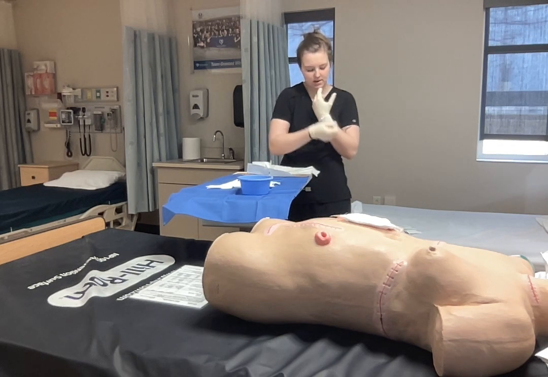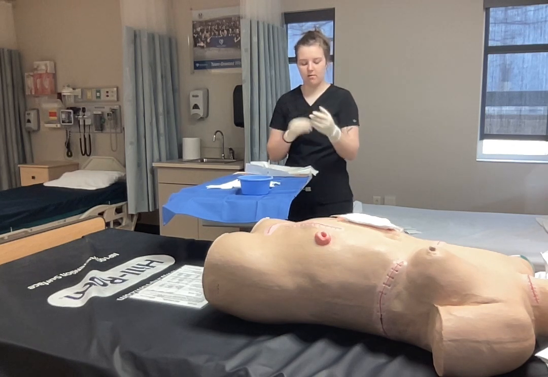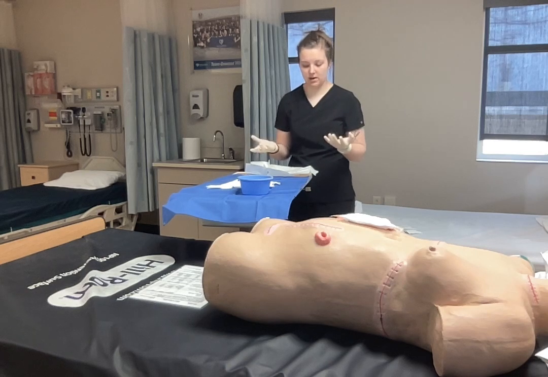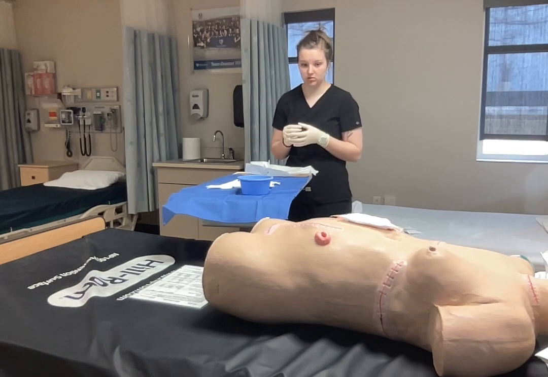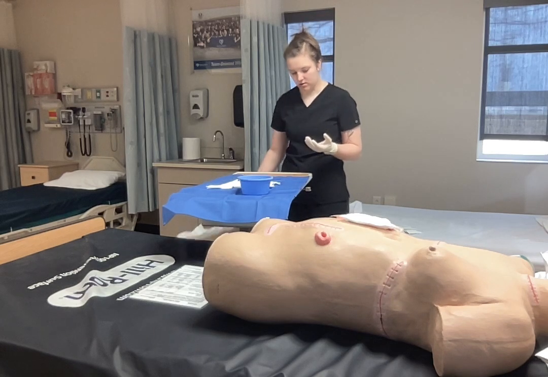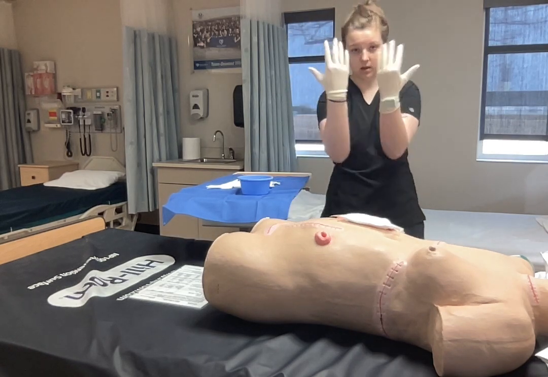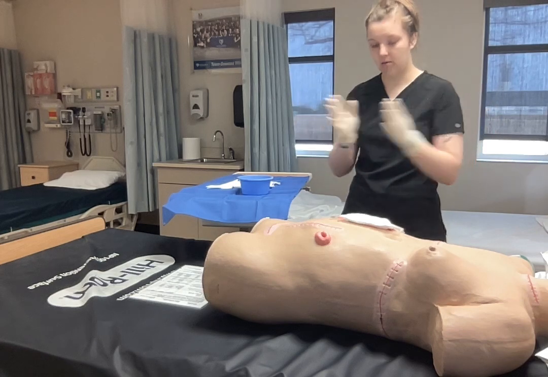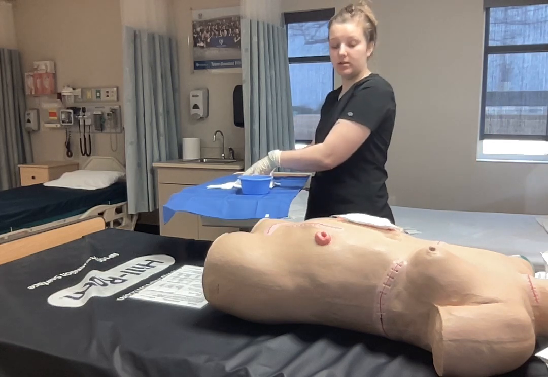And I would not be wearing my watch. I forgot to take it off, but since I already have my gloves on, I'm just going to leave it, and then I'm going to throw this away. So I have my gloves on, and now my hands are sterile. I can touch my sterile field.